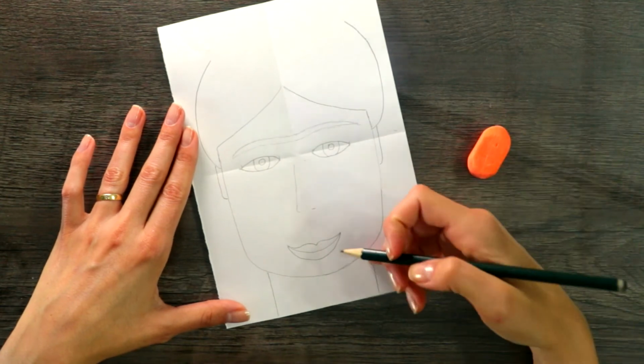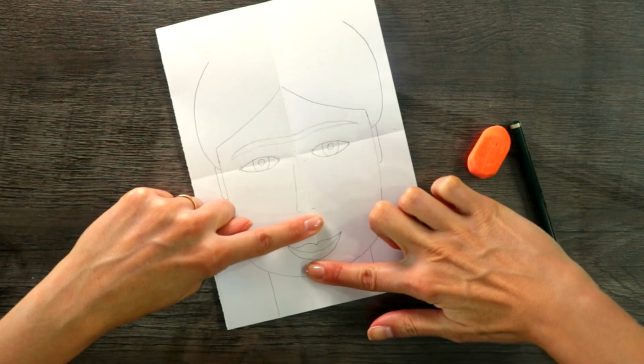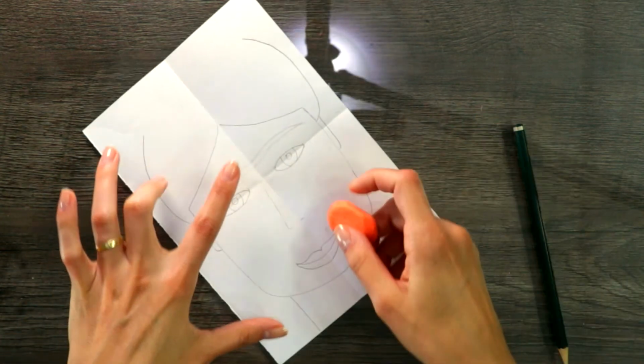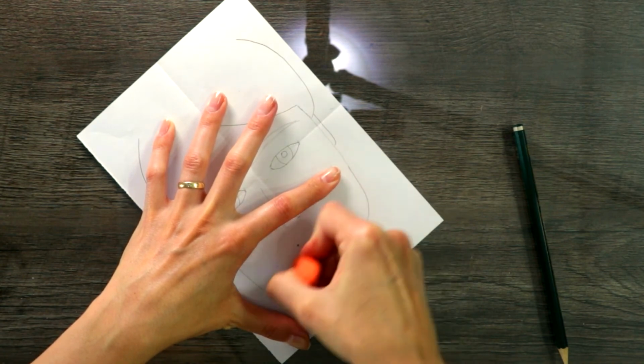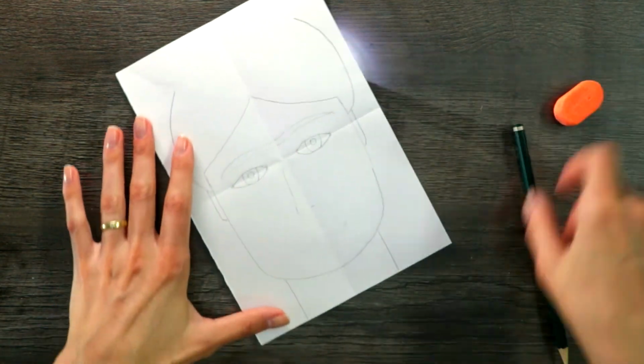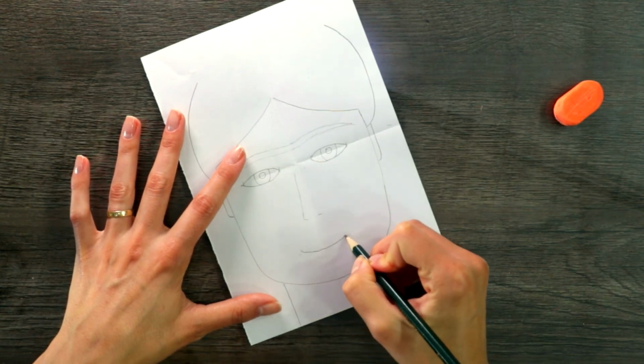Yeah, my mouth is too down. Oh, this distance and this distance has to be more or less the same. So I need to put my mouth up a little bit. Again, middle of mouth.